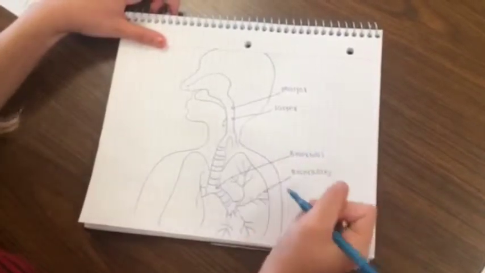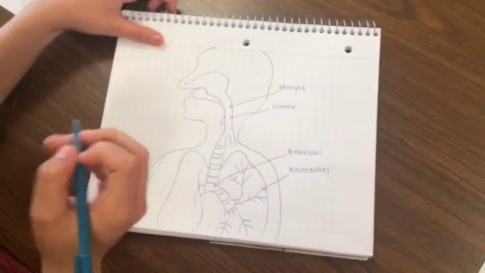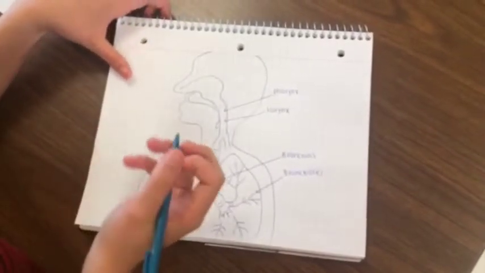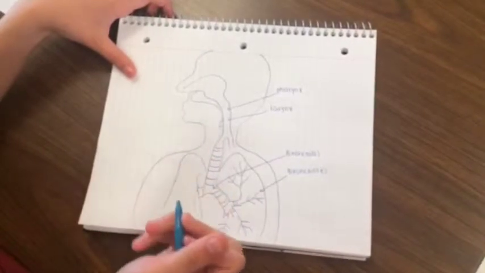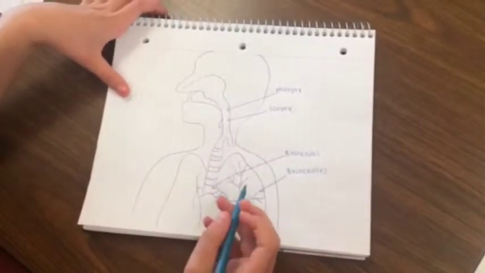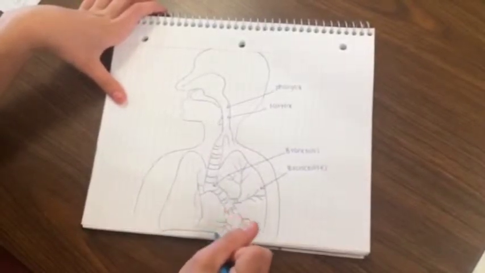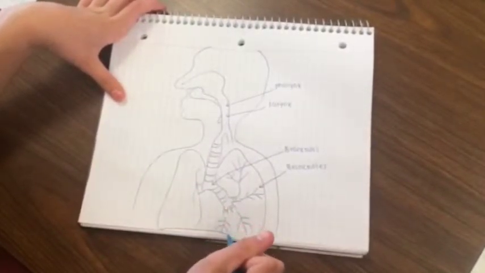So the oxygen from the lungs goes into the capillaries and into the veins where blood becomes oxygenated. And the waste from the blood that has already used the oxygen goes into the alveoli and out through the lungs. That's how we get carbon dioxide when we exhale.